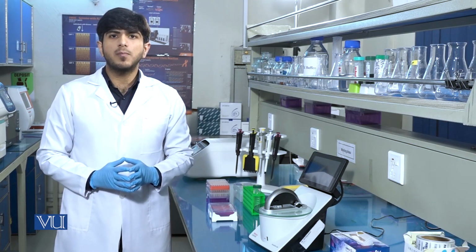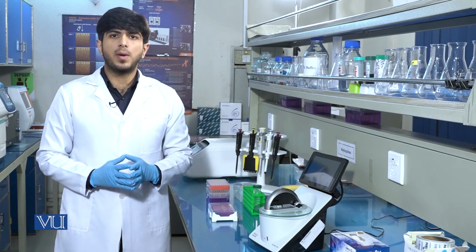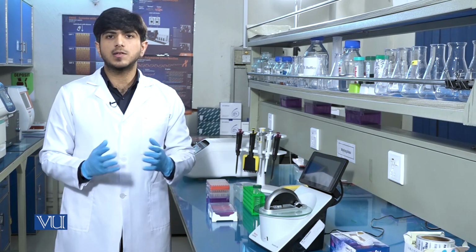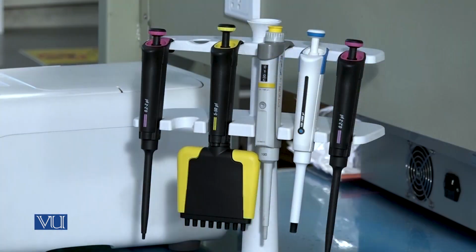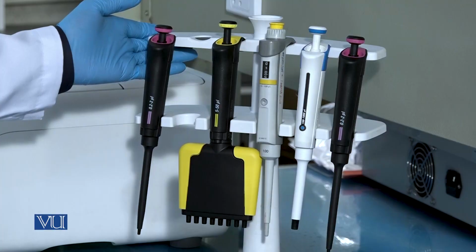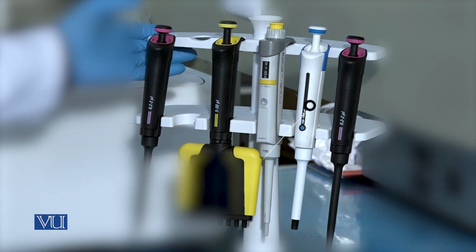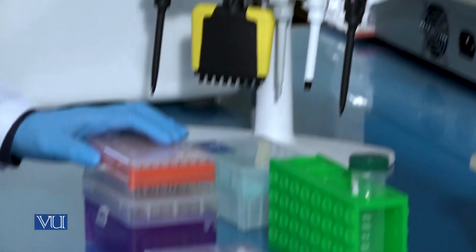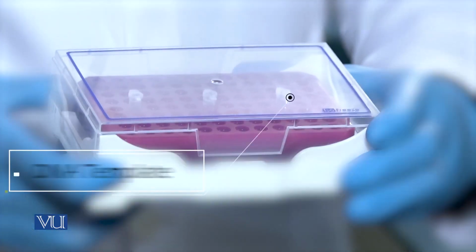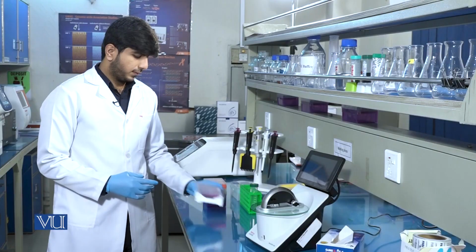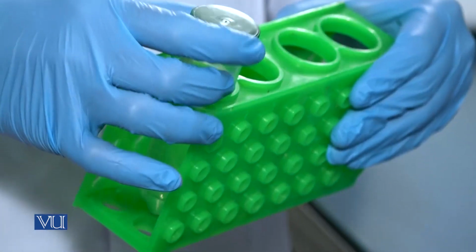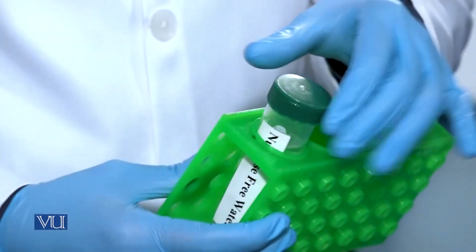Basically, nanodrop works on the principle of spectrophotometry, which is that absorbance is directly proportional to the concentration and path length. So to quantify the DNA in a sample, we need pipettes, pipette tips, DNA sample, and a blank sample, which is nuclease-free water.